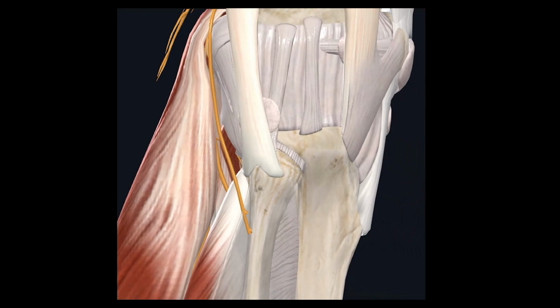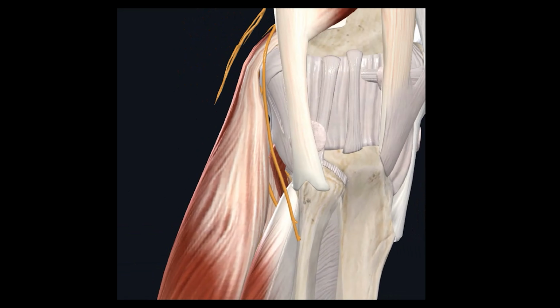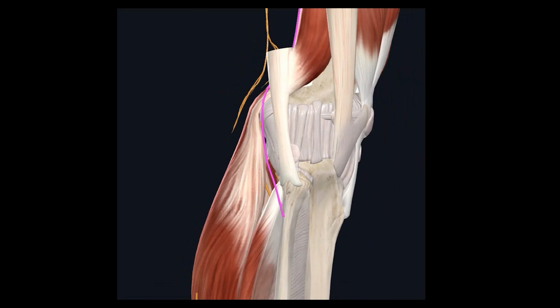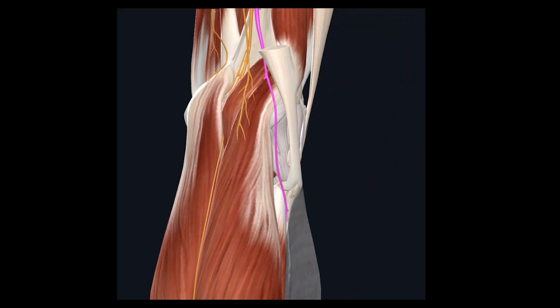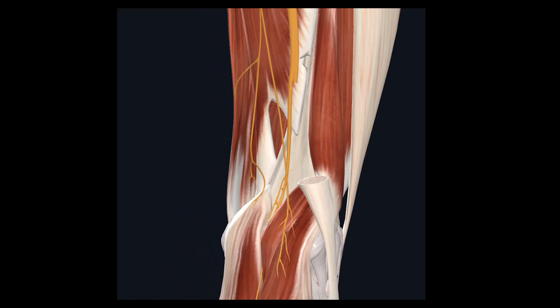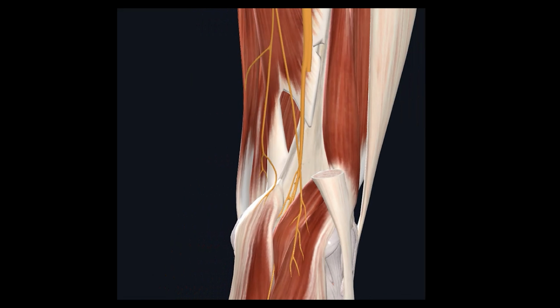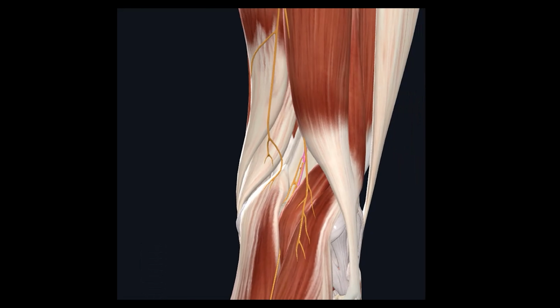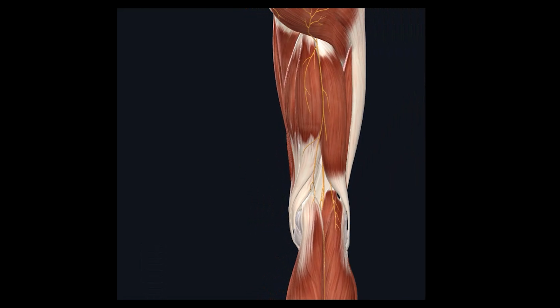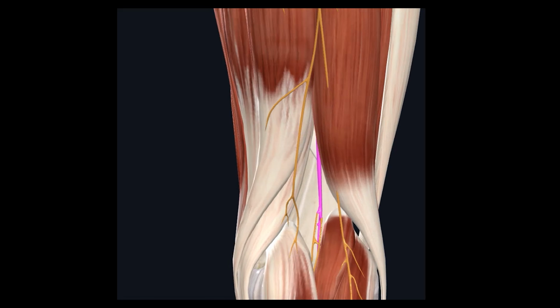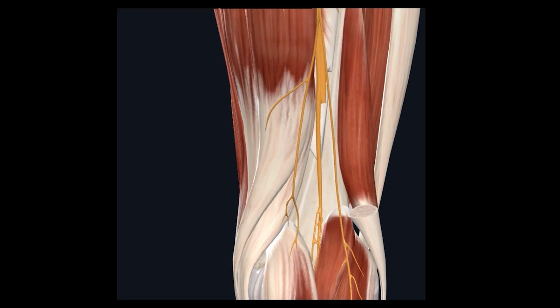So we can now get rid of that and move on to the tibial portion of the sciatic nerve. There we go. Just a reminder of its course, and then we can get rid of it. Okay, so the tibial portion of the sciatic nerve, not quite as complicated, thankfully. I'm just going to replace the musculature. So again, we get the full flavour for what is going on. And we can zoom in on the popliteal region where we will see the tibial portion of the sciatic nerve.